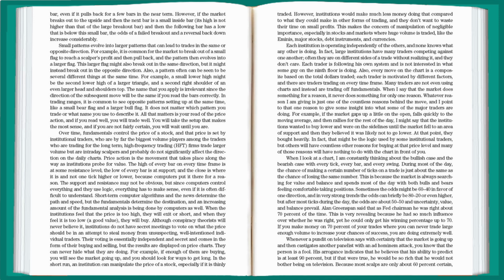The name that you apply is irrelevant since the direction of the subsequent move will be the same if you read the bars correctly. In trading ranges, it is common to see opposite patterns setting up at the same time, like a small bear flag and a larger bull flag. It does not matter which pattern you trade or what name you use to describe it. All that matters is your read of the price action. And if you read well, you will trade well. You will take the setup that makes the most sense, and if you are not fairly certain, you will wait until you are.